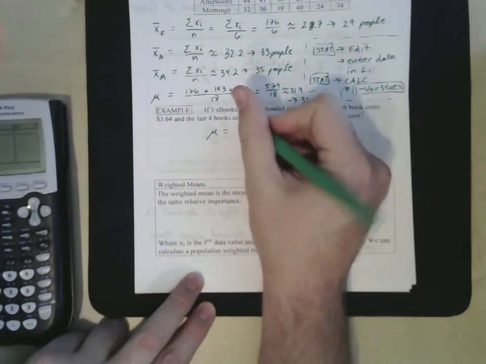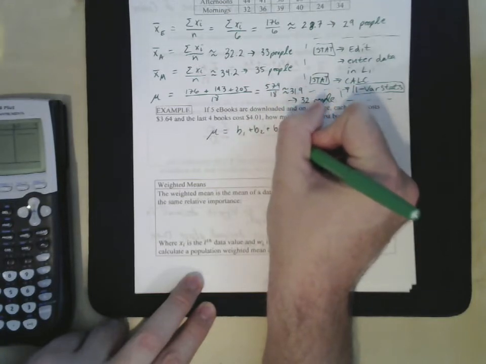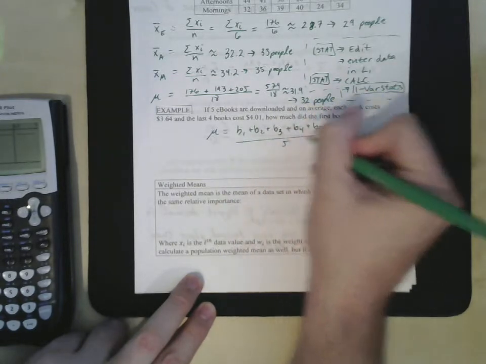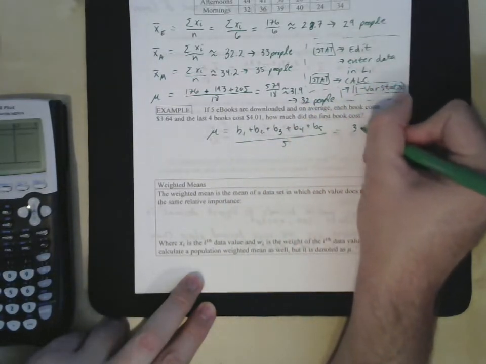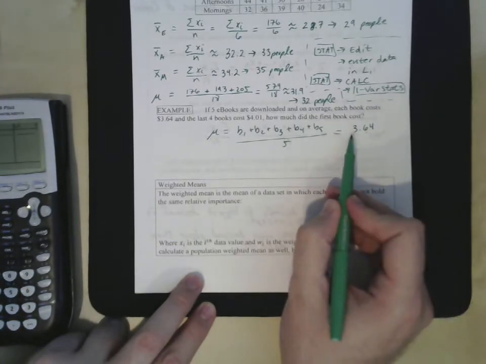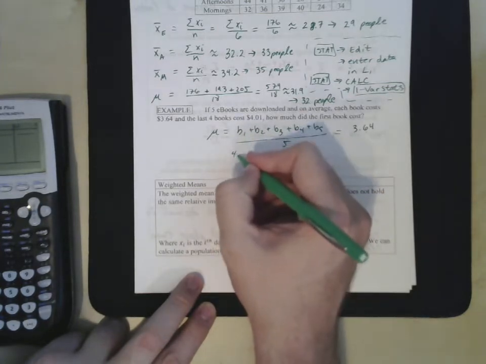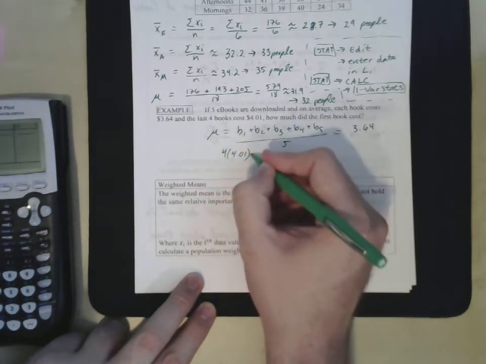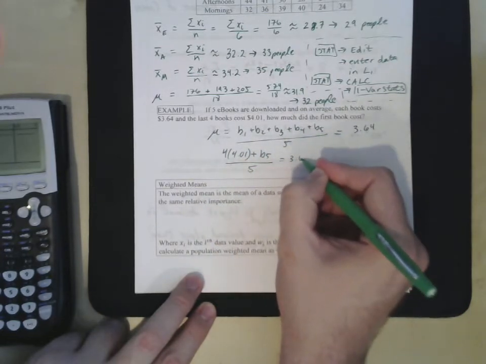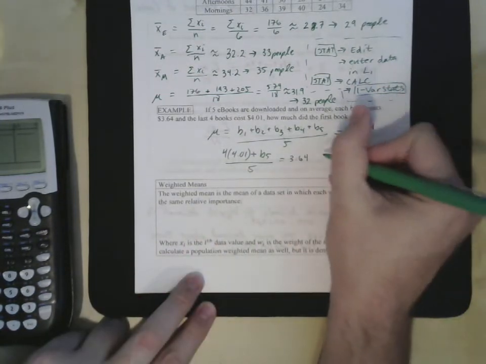We know that mu is the cost of book 1 plus book 2 plus book 3 plus book 4 plus book 5, and there are 5 total, and we know that this has to equal 3.64. That's the average. We also know that books 1 through 4 cost 4.01 each. So 4 times 4.01, plus whatever book 5 costs, divided by 5 equals 3.64. So we're really just solving for book 5's cost.